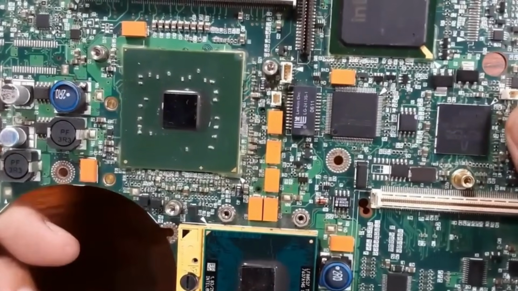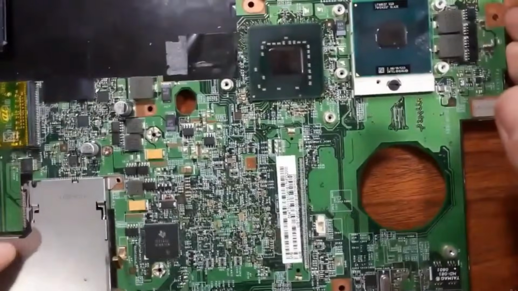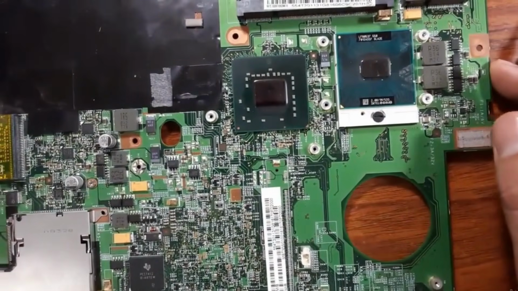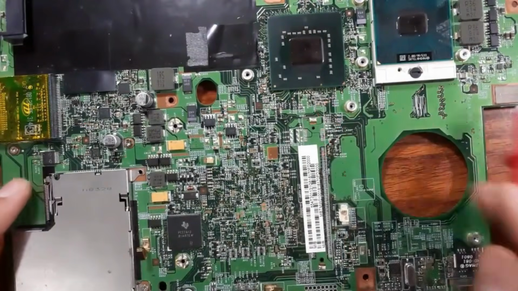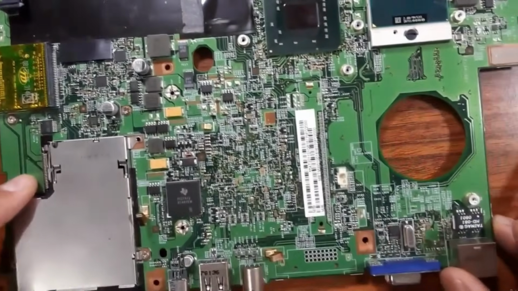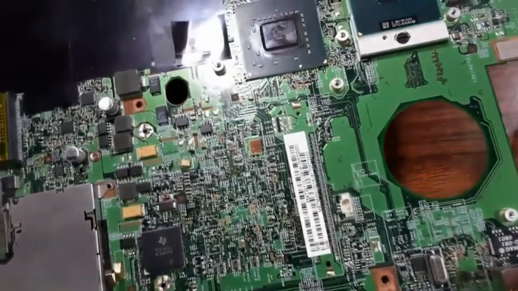So let's check another motherboard. As you can see, also in this motherboard we have the processor here, and we have the GMC H here. Let's see the other side.